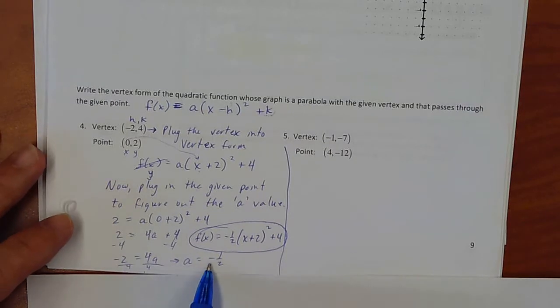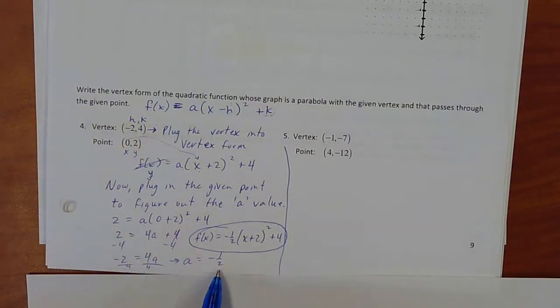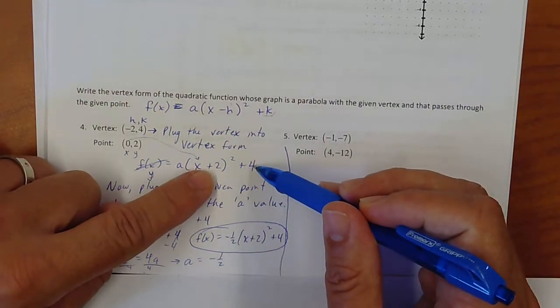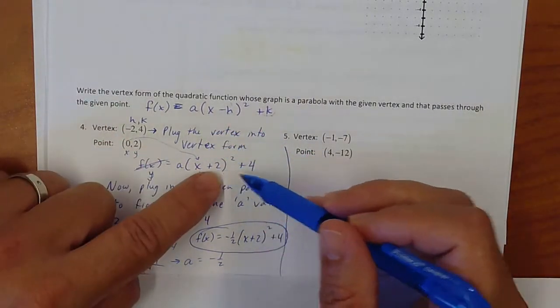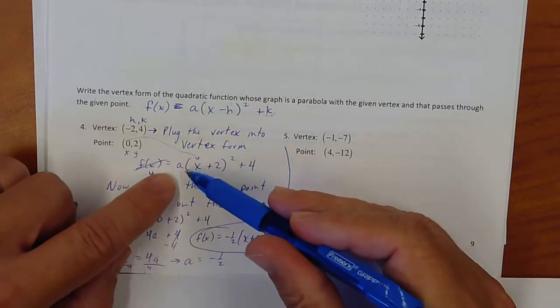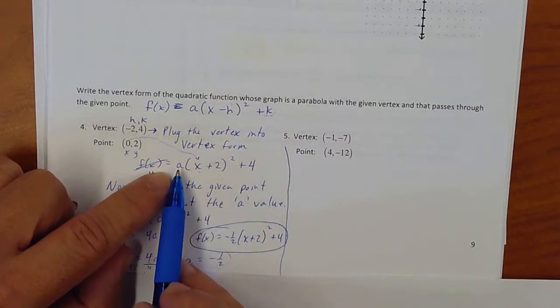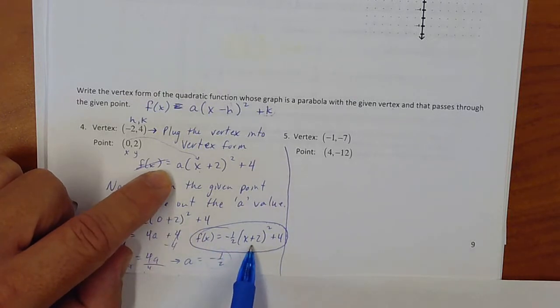All right, so now that we have a, now we just put it all together. Okay, remember back in this step when we had the vertex form, we plugged in the vertex in the vertex form, we had this. We were just missing a. Well, now we have a. So I'm just going to take a now and plug it in right here, and I have my answer.